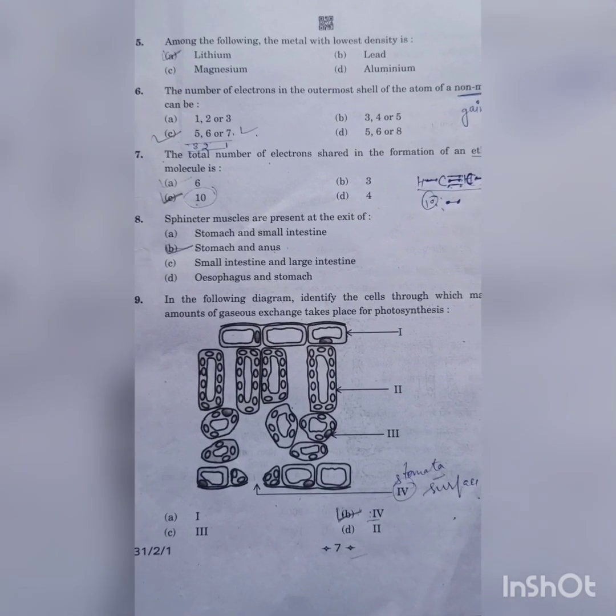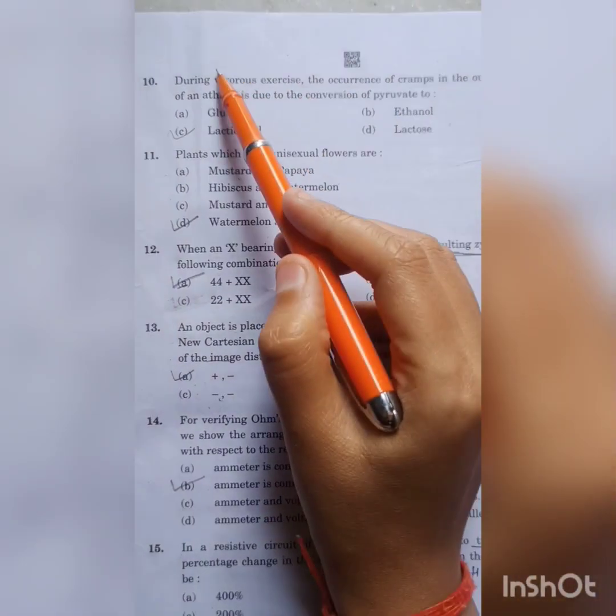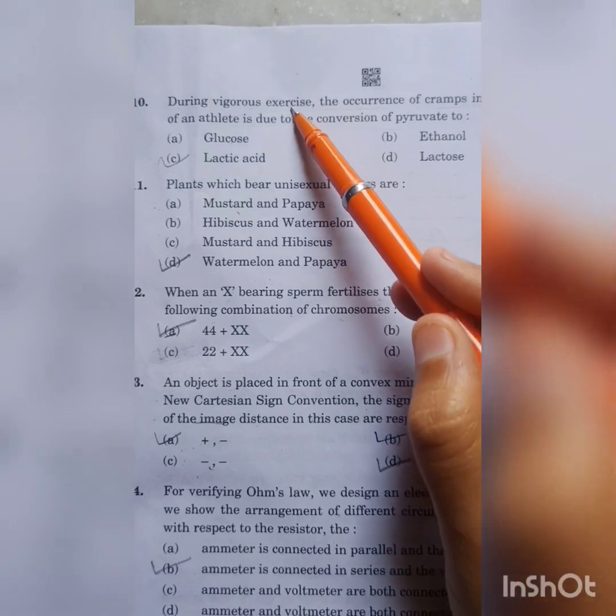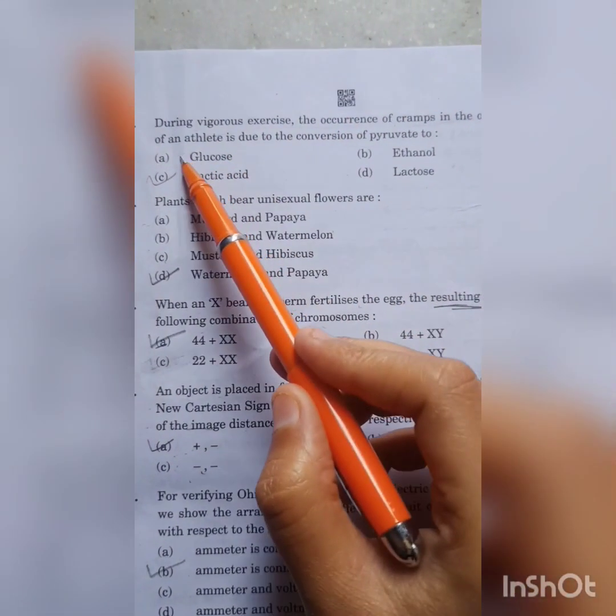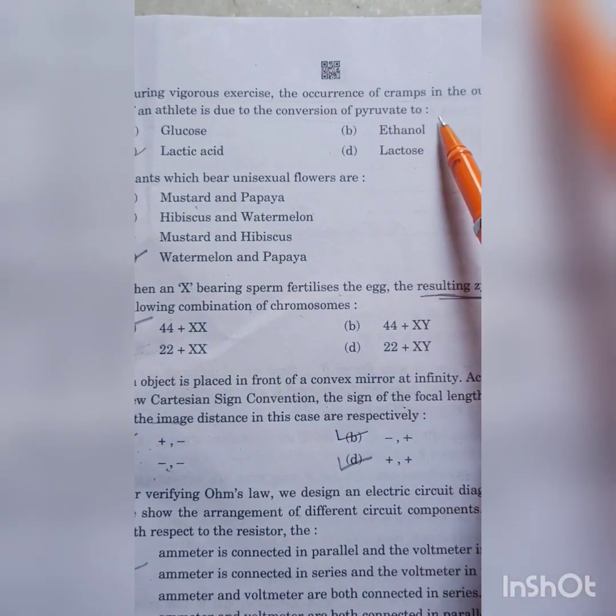So your next question is, during vigorous exercise, athletes have cramps due to conversion of pyruvate to lactic acid. The answer will be lactic acid.